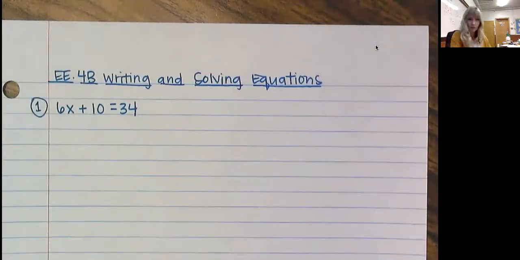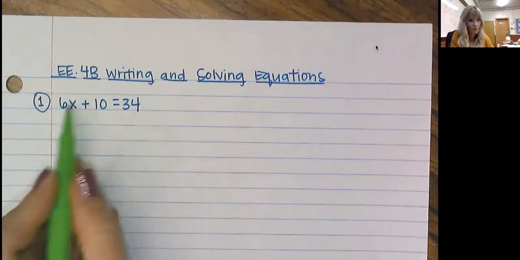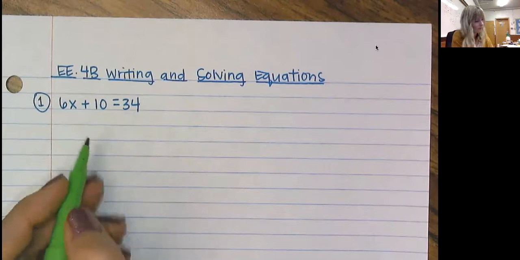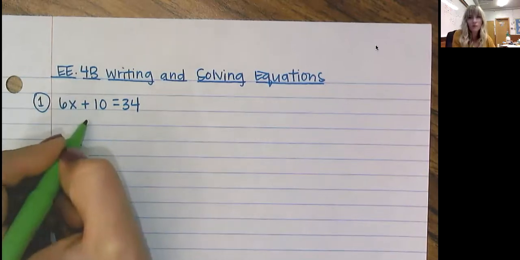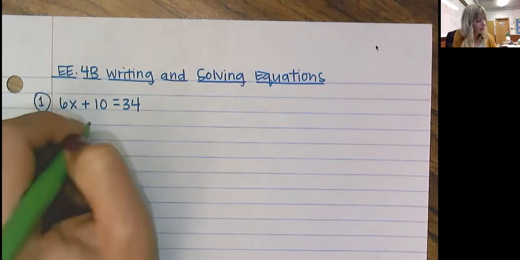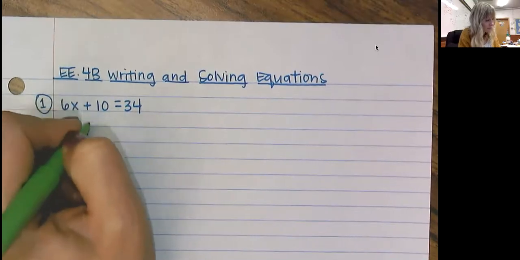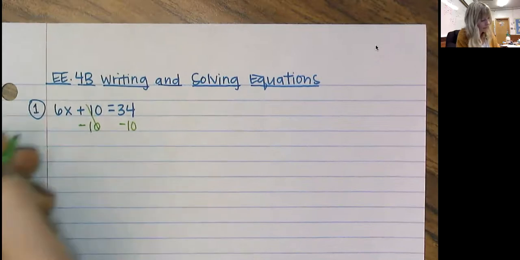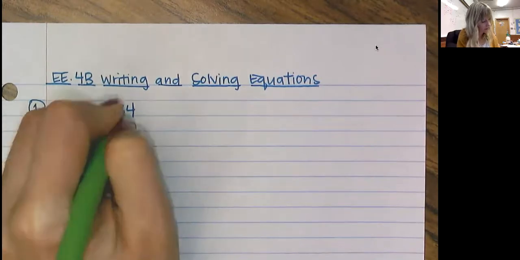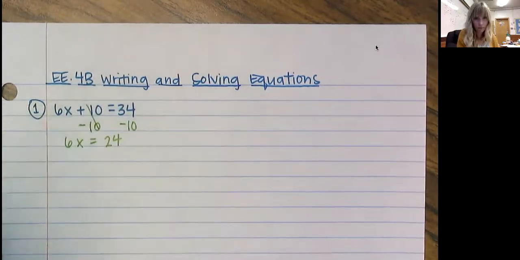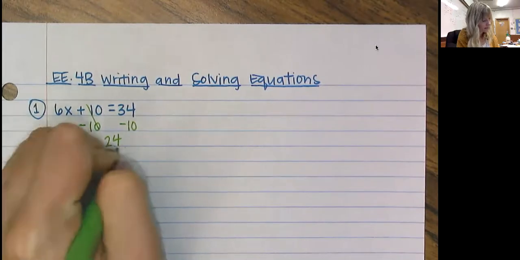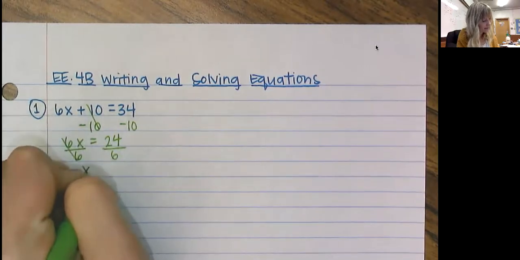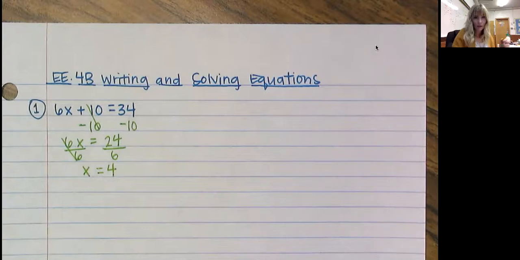So here's my paper that I've got in front of me while I'm doing this on Canvas, right? So I got my title. Here's the equation that I already found. I typed that into Canvas. I got it written down on my paper. You should write it down in your paper as well. Now I'm going to solve it. Minus 10, minus 10, 6x equals 24, divide by 6, divide by 6, and x equals 4. That is the solution to the equation.